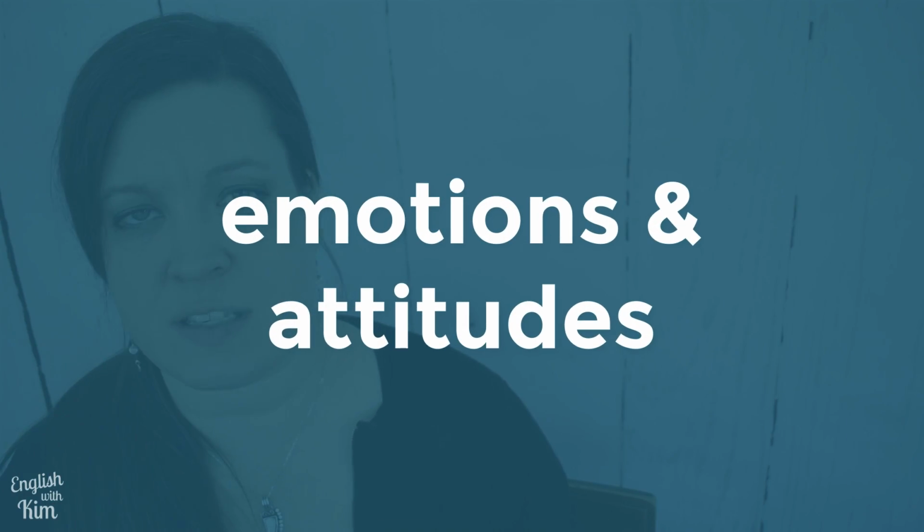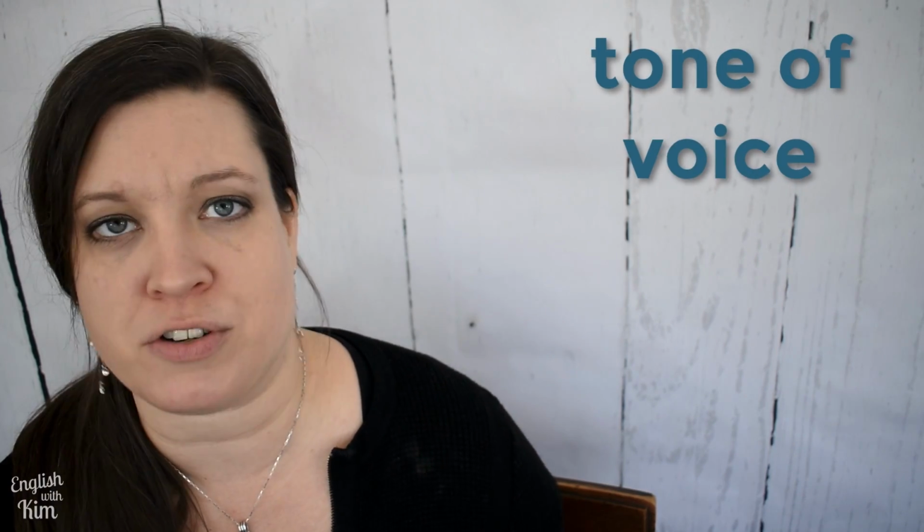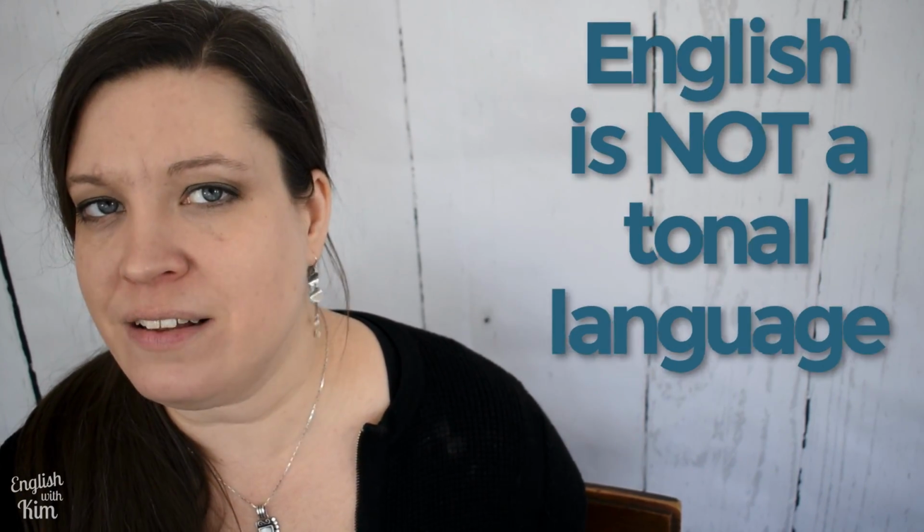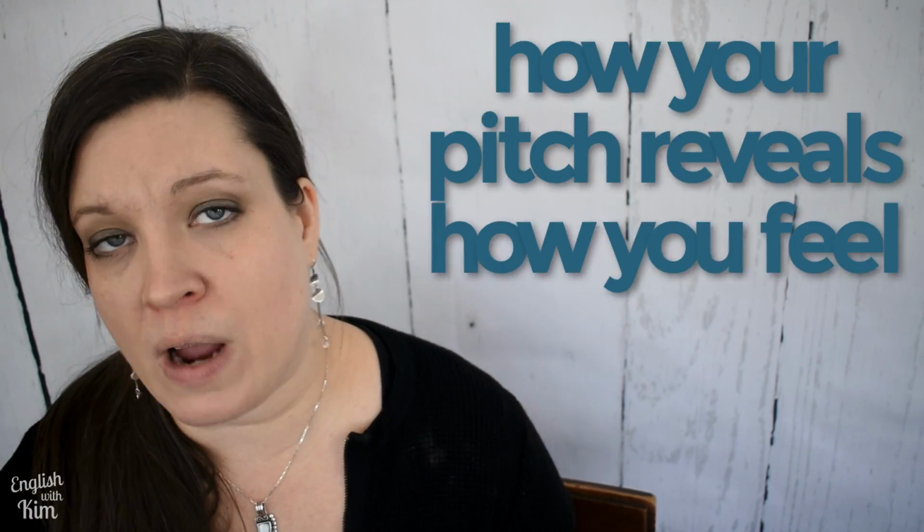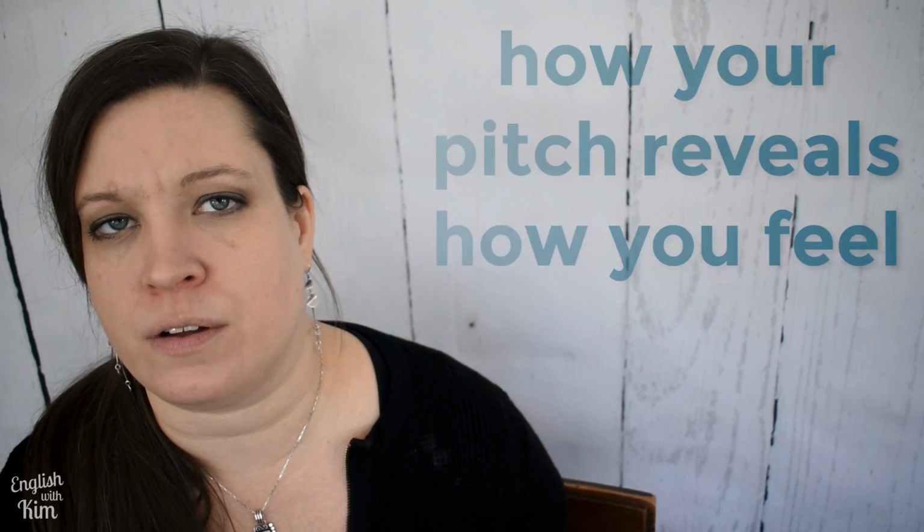Emotions and attitudes expressed through intonation. In addition to these three elements, you also have to have a sensitivity to the emotions and attitudes conveyed through our tone of voice. Please note that English is not a tonal language. When we use the word tone in English, we're talking about your tone of voice, or how your pitch reveals how you feel. Think about how a person makes you feel when they're speaking with certain tones in English.